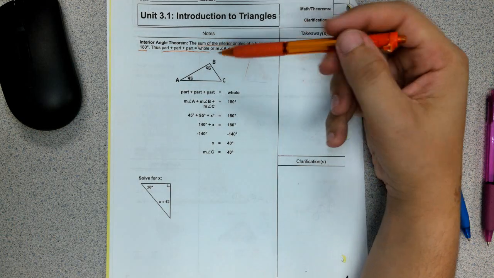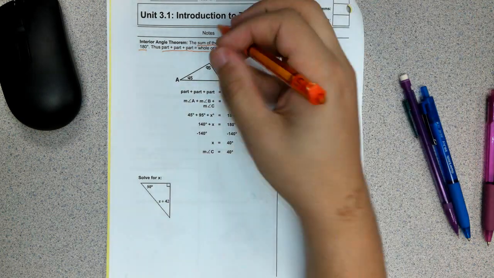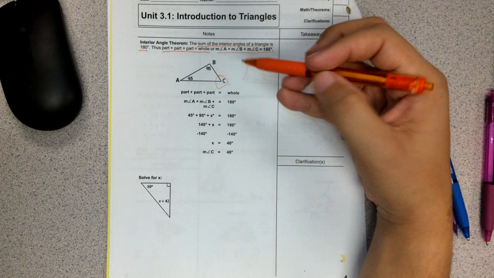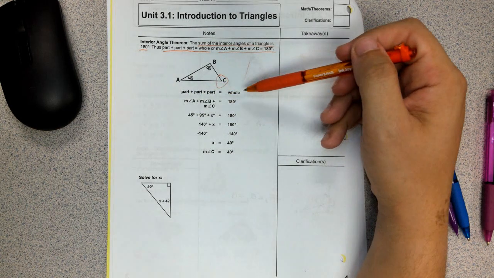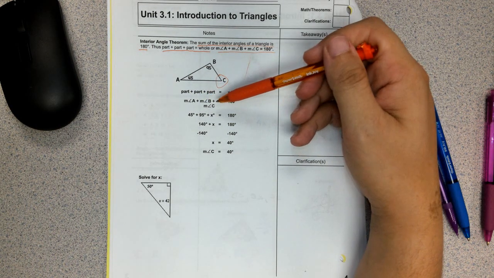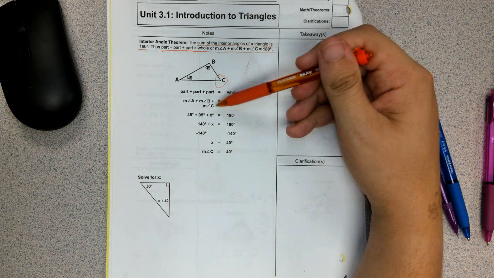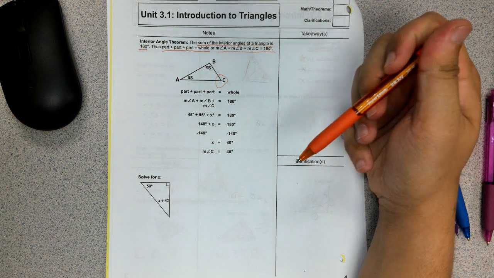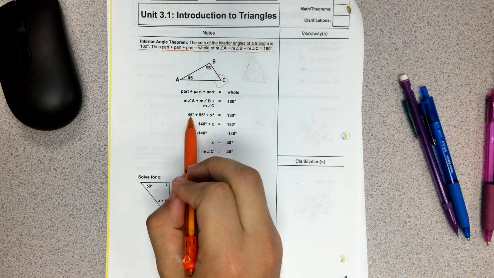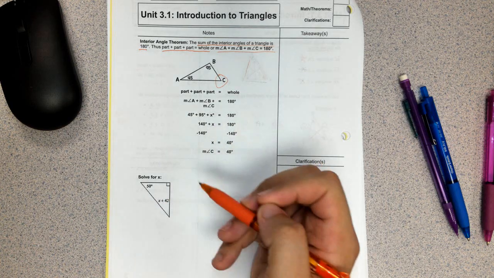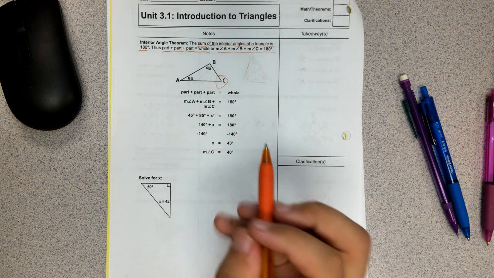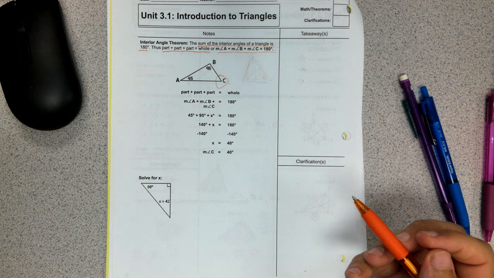And here's an example. I have a triangle, I want to know the missing angle C, and so I have part plus part equals whole. I have the measure of angle A plus the measure of angle B plus the measure of angle C equals 180. And then I plug in my stuff. 45 plus 95 plus x equals 180. And then I do algebra and I get angle C equals 40.